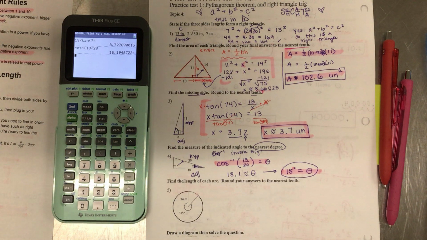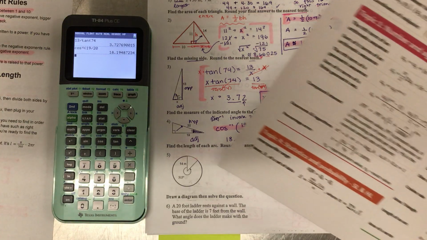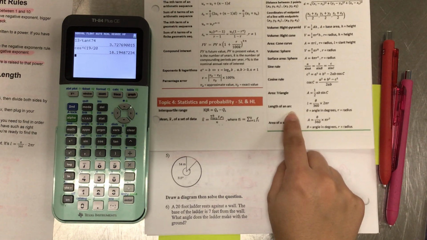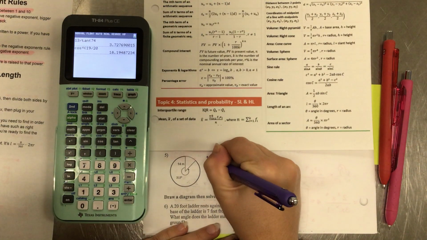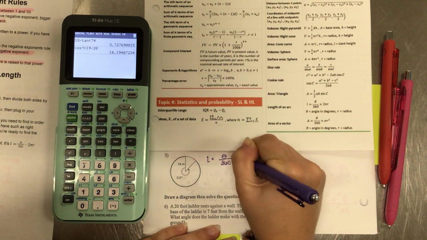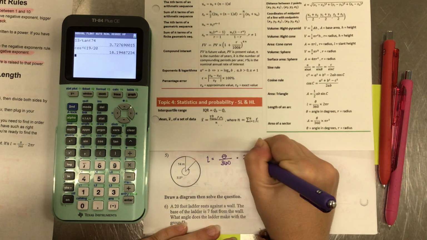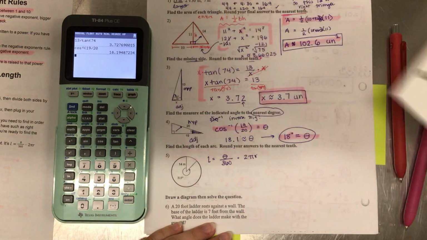Two more. Length of each arc. Oh, arc length. This is not right triangles. That's so funny, we just had to put it somewhere. Arc length is on your IB formula sheet. So if it helps you, copy down exactly what is on the IB sheet.